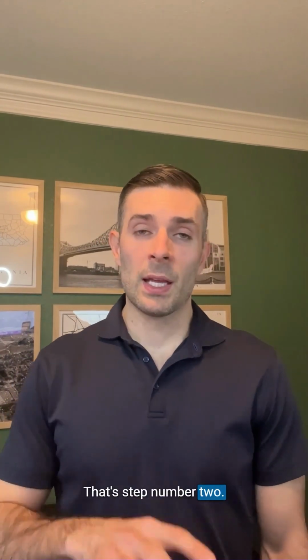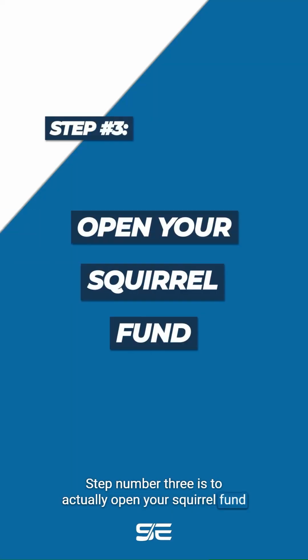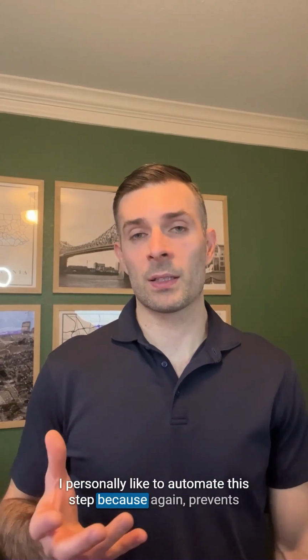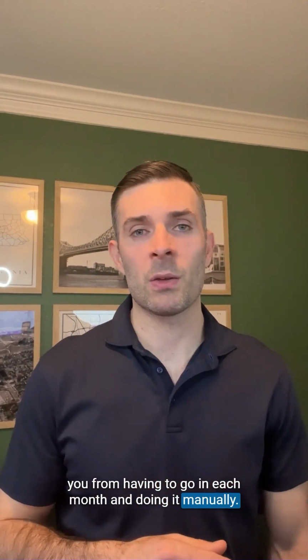That's step number two. Step number three is to actually open your squirrel fund and start saving the money each month in that account. I personally like to automate this step because, again, it prevents you from having to go in each month and doing it manually.